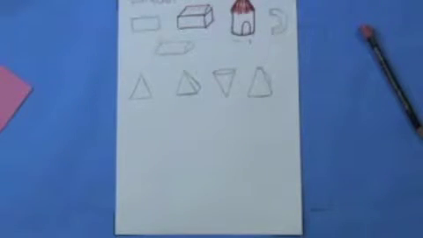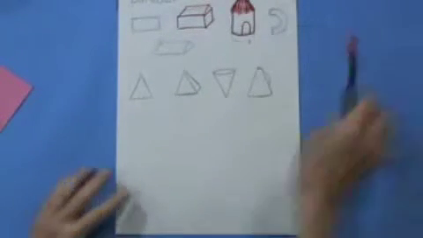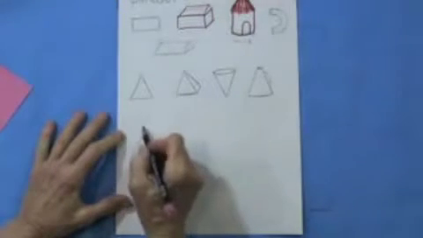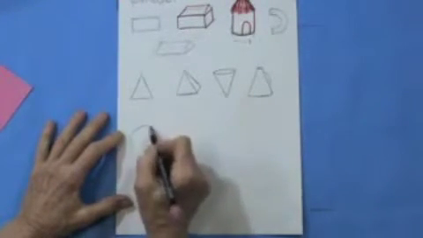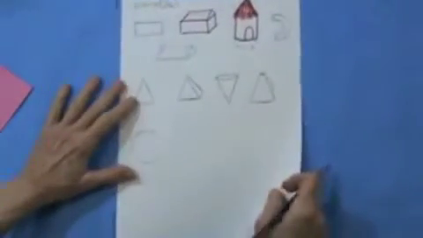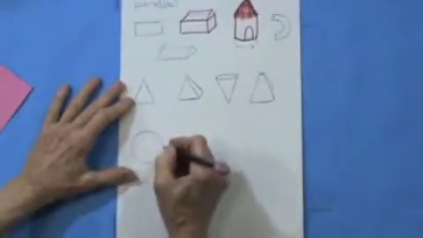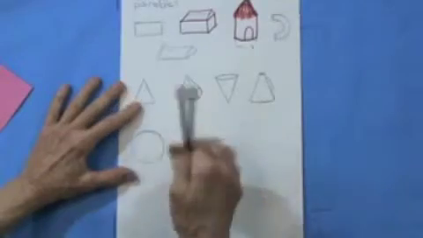Then, after we go through talking about these things and how else they can see, then we're ready to go to the circle. Now we're going to go to the circle.